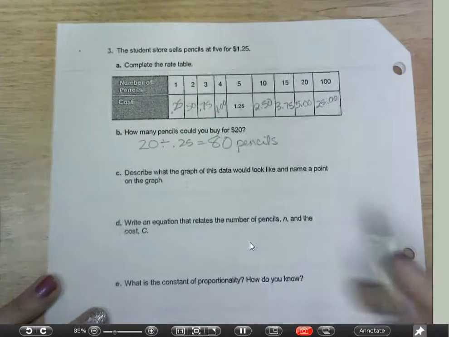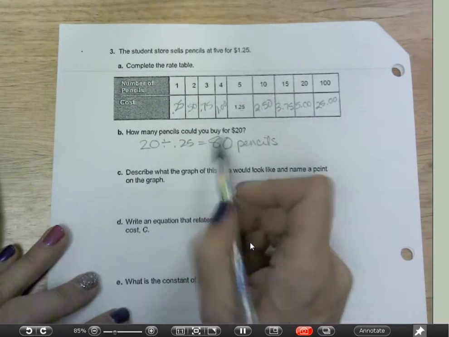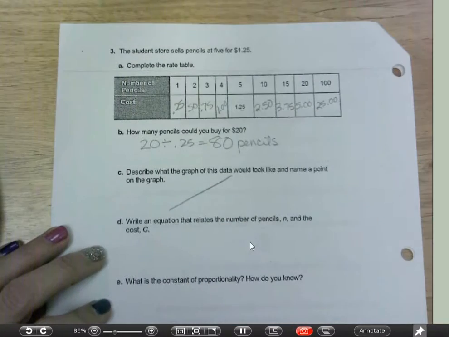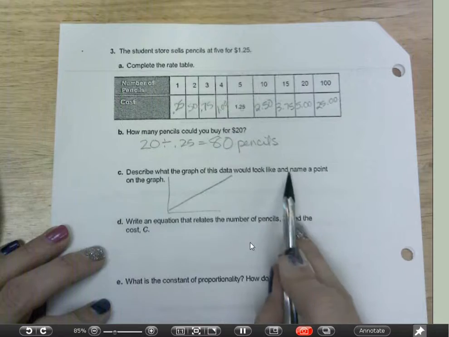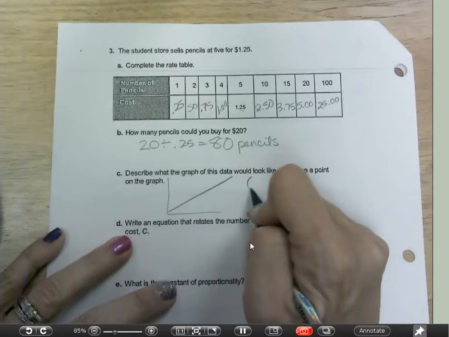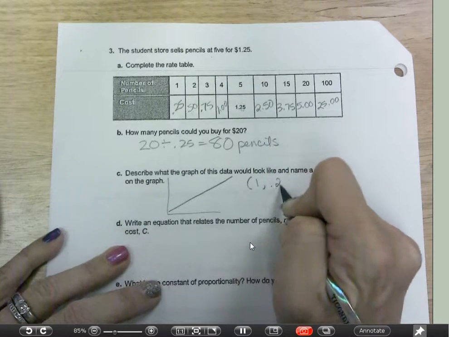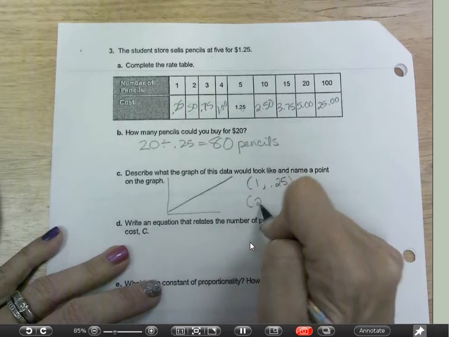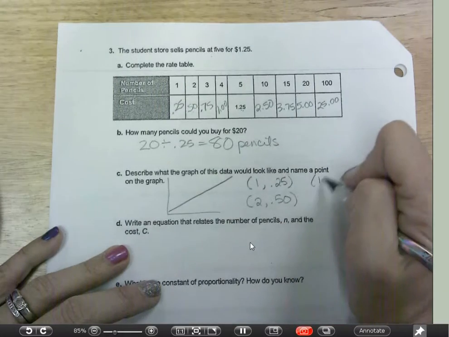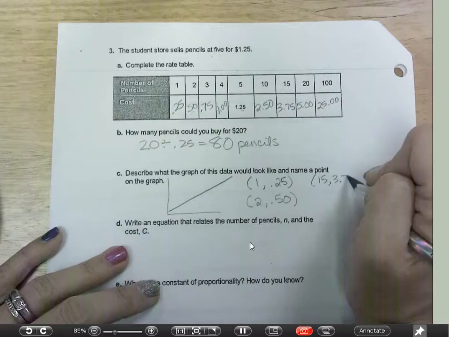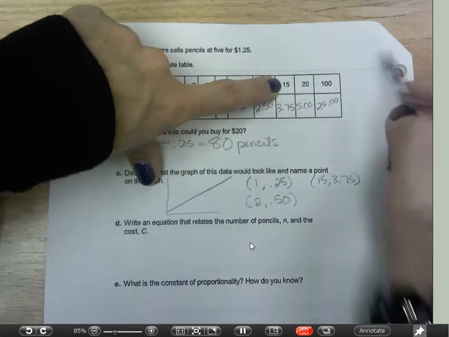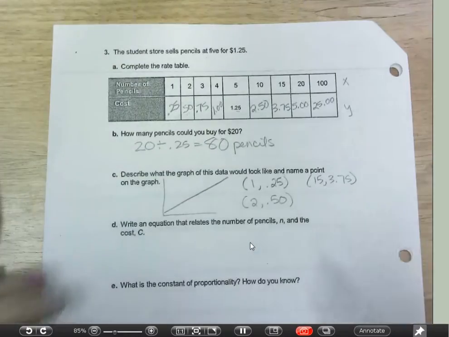What would this graph of data look like? Well, we have a constant rate of change, so we would have a straight line, right? This is what my graph would look like. And a point on the line, if I wanted to graph these, these are all points. So I could have answered 1.25, I could have answered 2.50, I could have answered 15, 3.75. Any of these, this is your first one, this is your x, and this is your y.